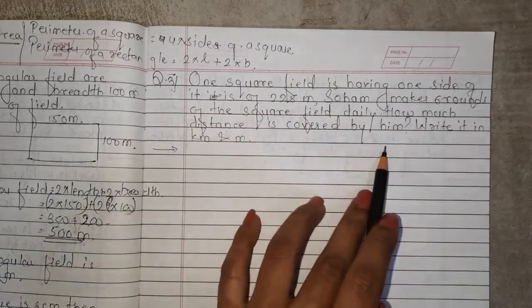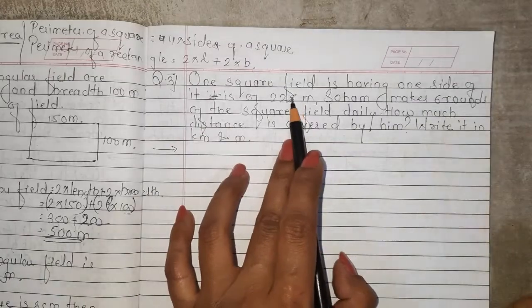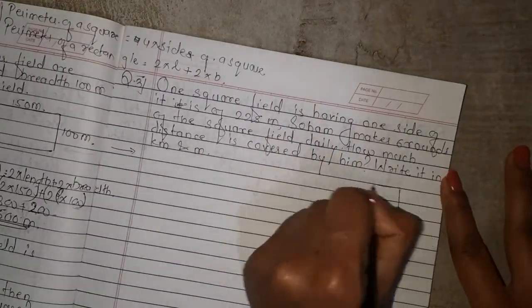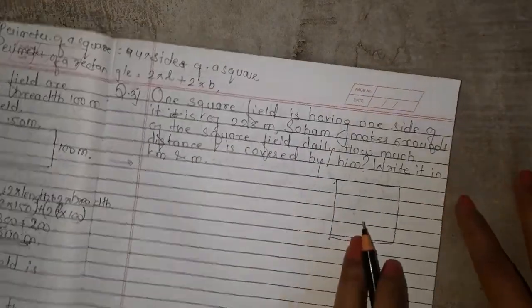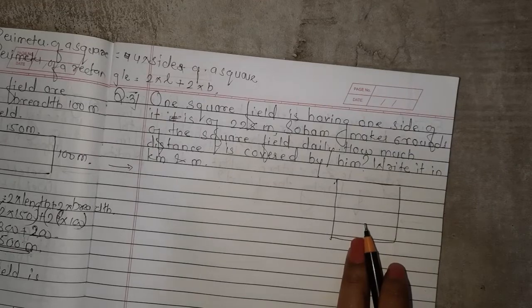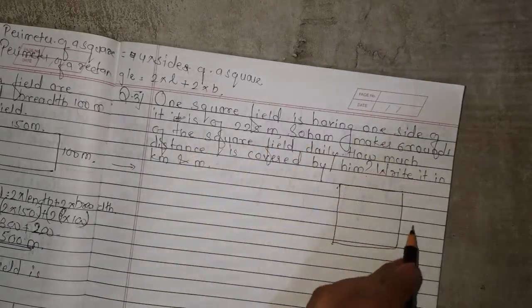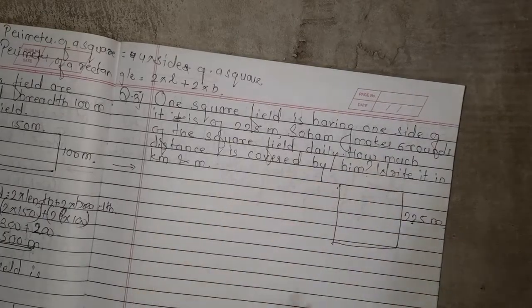How much distance is covered by him? Write in kilometer and meter. Now what they have given, see, there is a square shaped field with each side, means one side, of 225 meters.